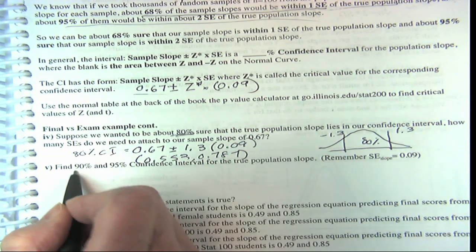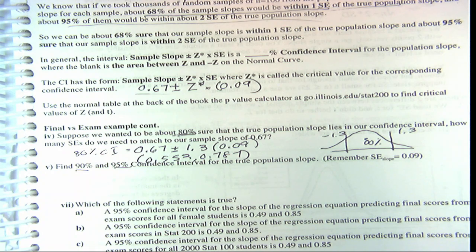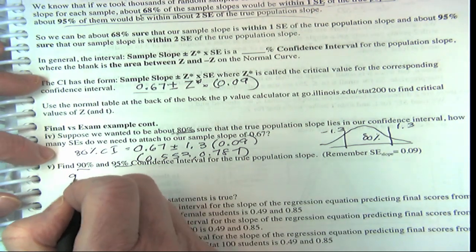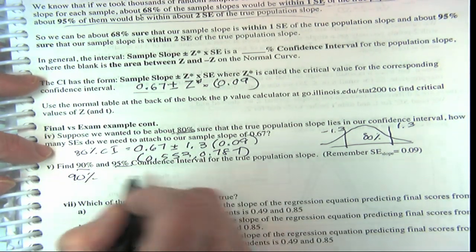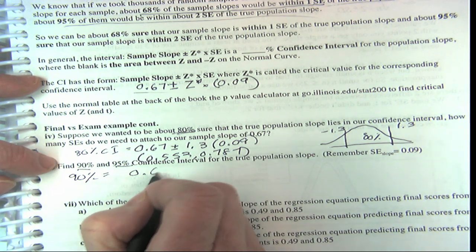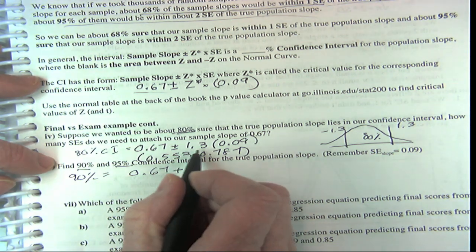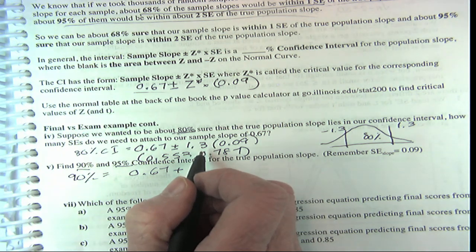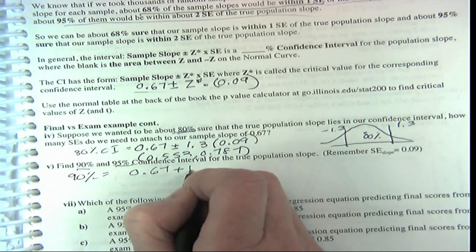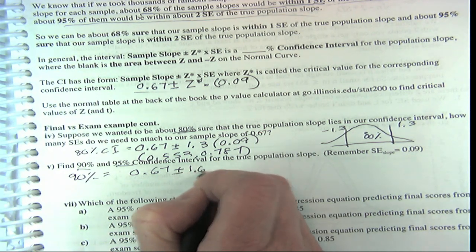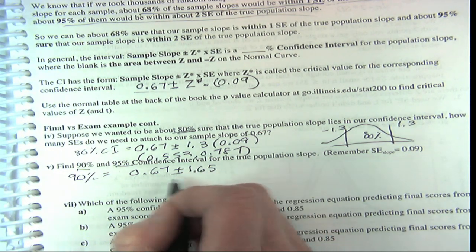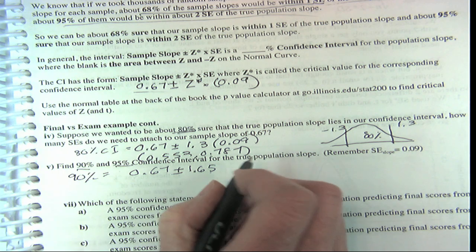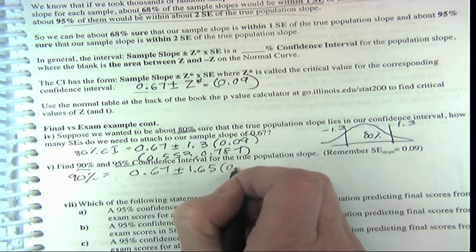And if you wanted to do a 90 and a 95, it's the same thing. So a 90% would be what? It's going to be a little wider. Why? You have the same sample slope, but instead of 1.3, 90% of the area of the curve is between 1.65 and negative 1.65. So that's our critical value. So now it's a little bit wider.